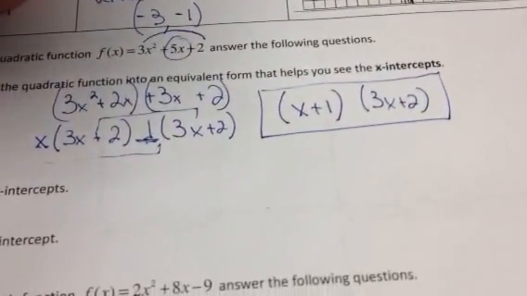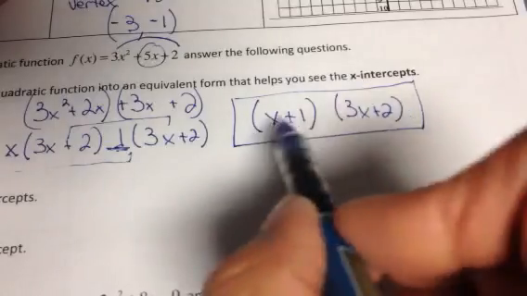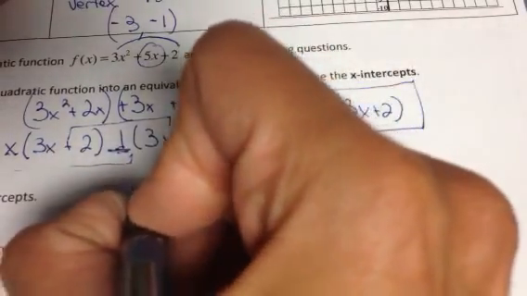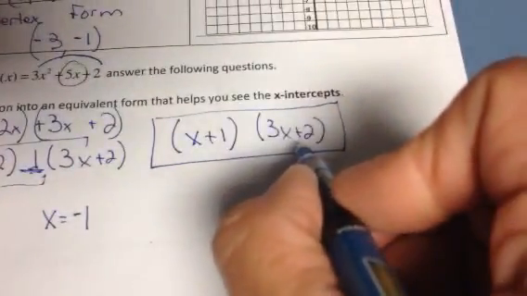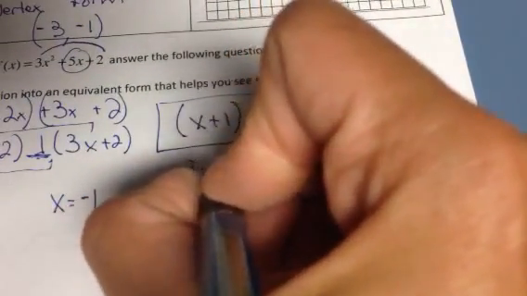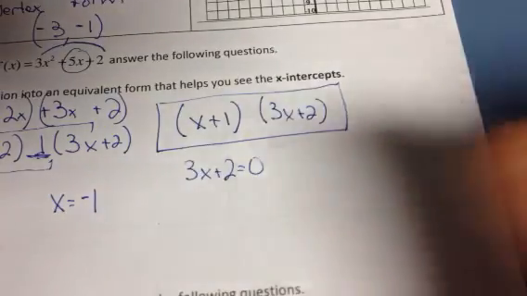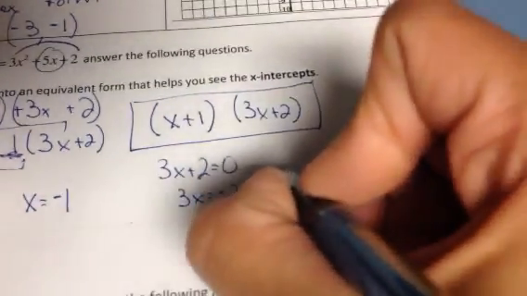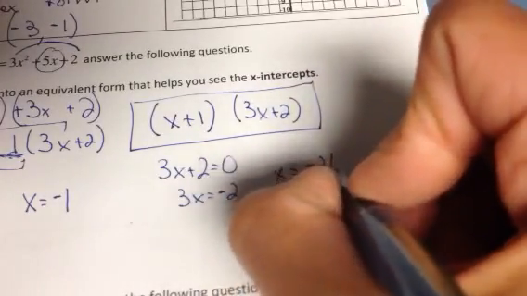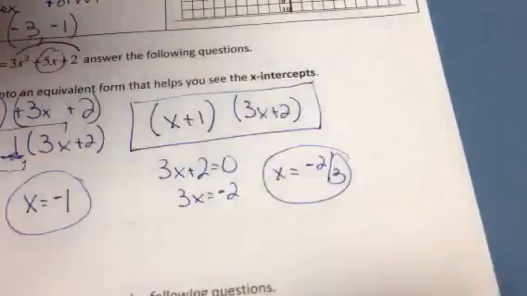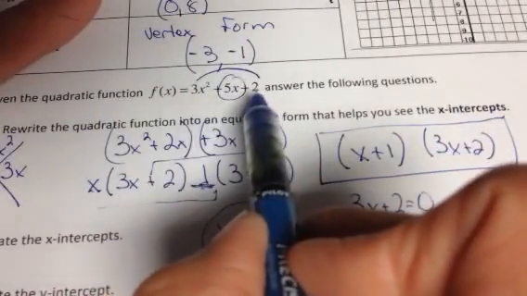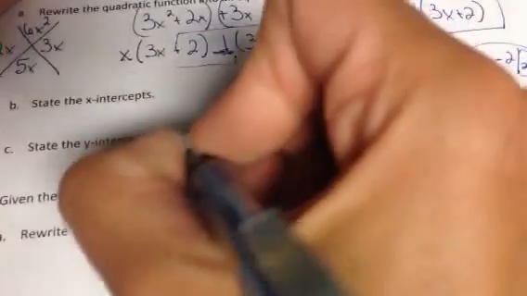So B just wants to know what they are. And it's just what makes these equal 0. So what makes this one equal 0 is -1. That one's pretty easy to see. This one's a little tougher to see, so I can always set it equal to 0. Subtract 2. Divide by 3. And here's the other x-intercept. So these are the x-intercepts. The y-intercept I could just tell in the original form, in standard form, and that was the 2 there. So the y-intercept is 0, 2.